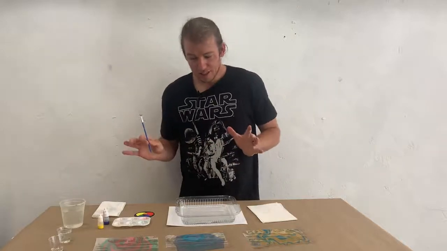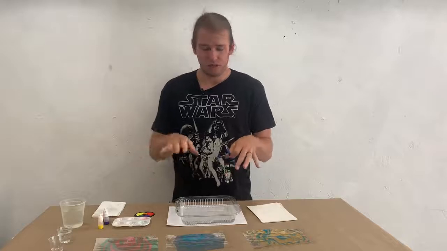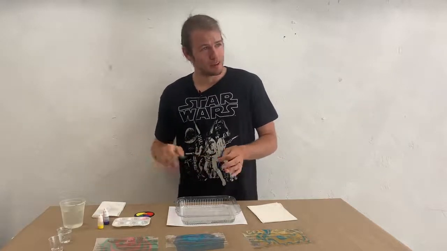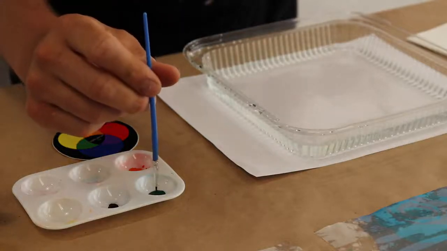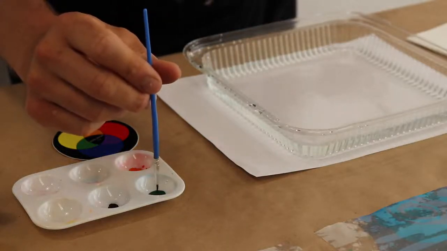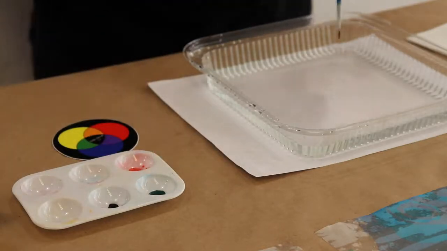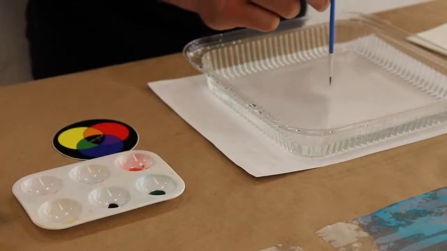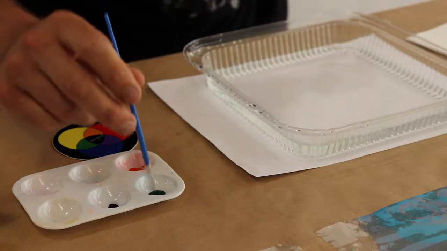Today we're going to discuss maybe the physics that's occurring that helps you create these beautiful works of art. So take my little brush here. Again, getting just enough on the tip, pushing it into the surface of the fluid. Didn't get enough.